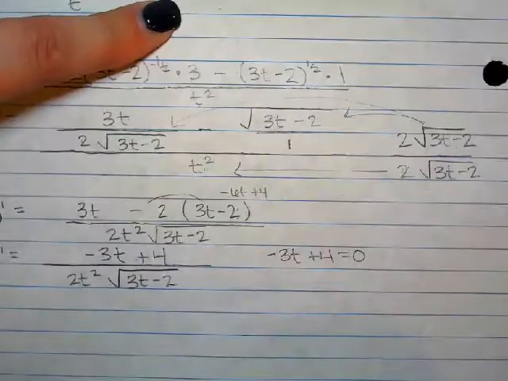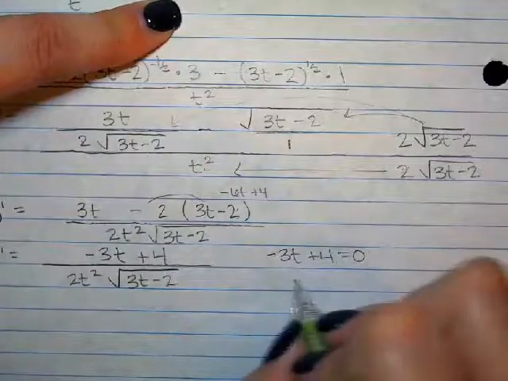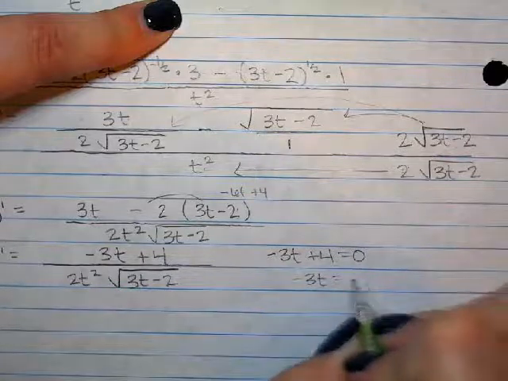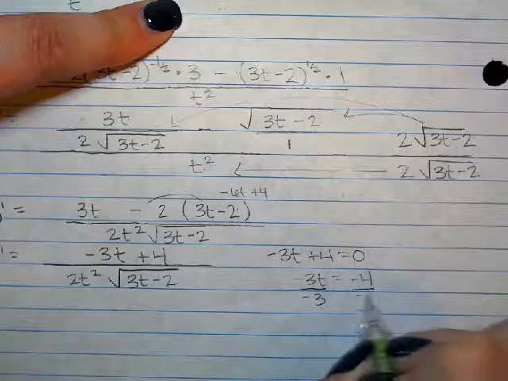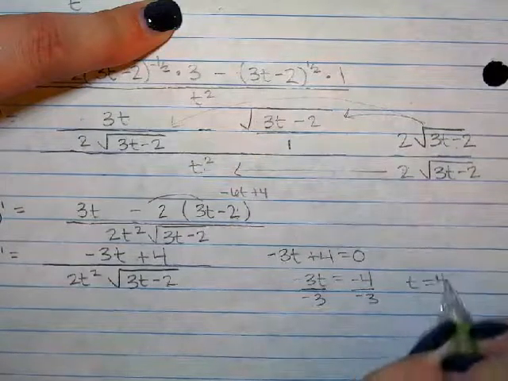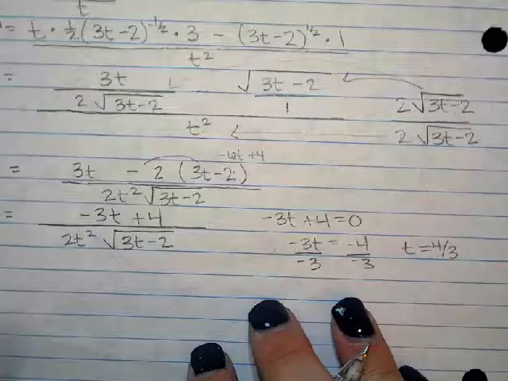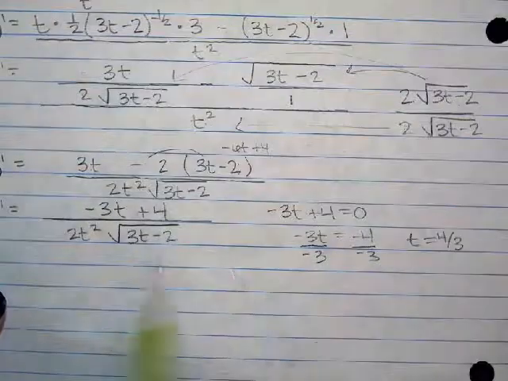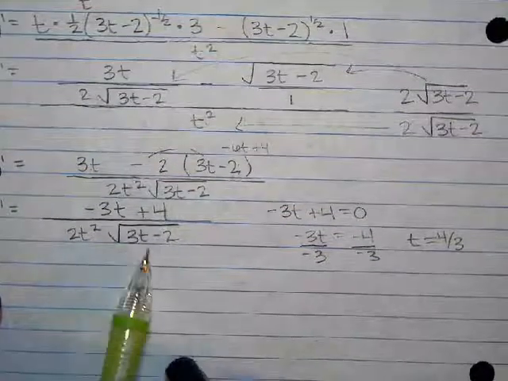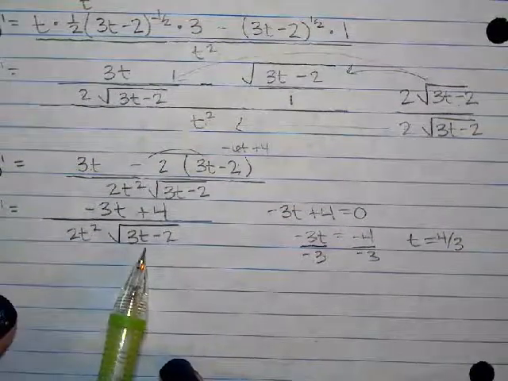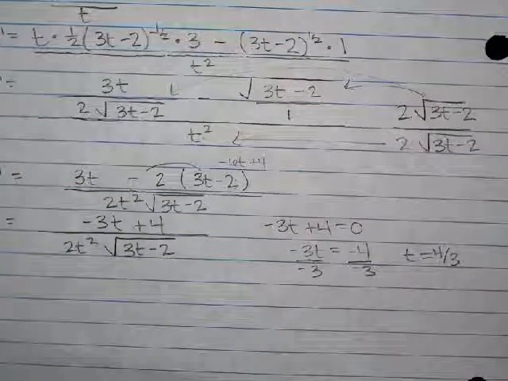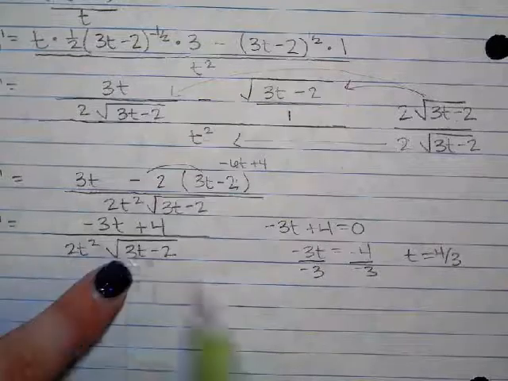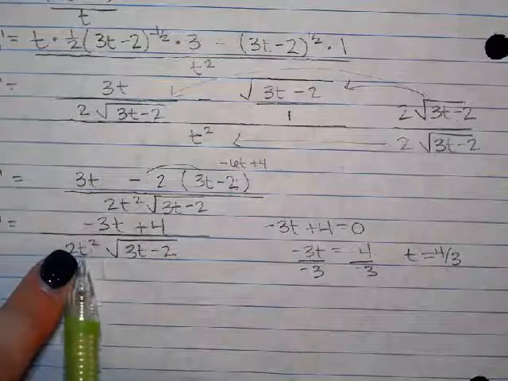Now, we do need to make sure that if we think about plugging this into the bottom, that it wouldn't make the bottom equal 0 as well. Because if it makes the top and the bottom equal 0, it's not actually a horizontal tangent. Okay? So if we plug it in here, it's going to remain positive, so that's not going to affect anything. If we plug it in here, 3 times 4/3 is just 4. 4 minus 2 is 2, not 0. Thank goodness. Okay, so we're good. Whew!